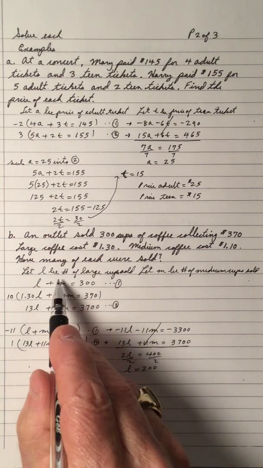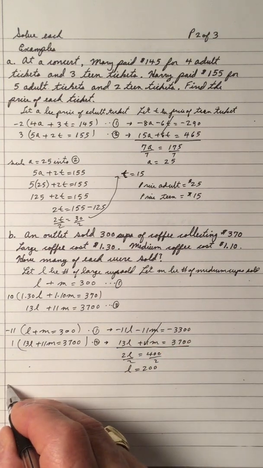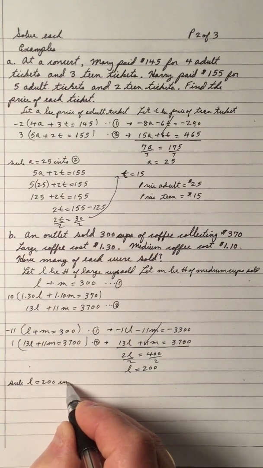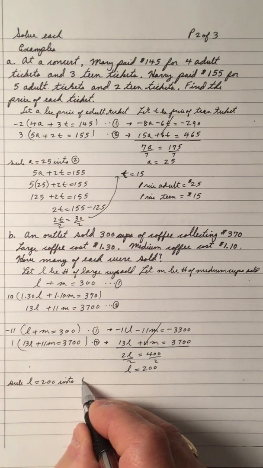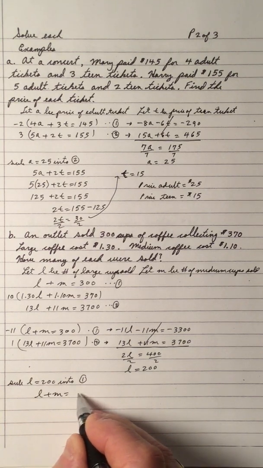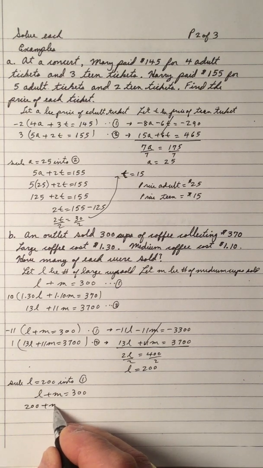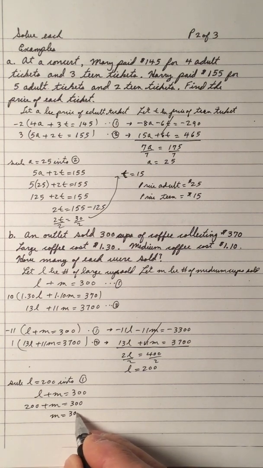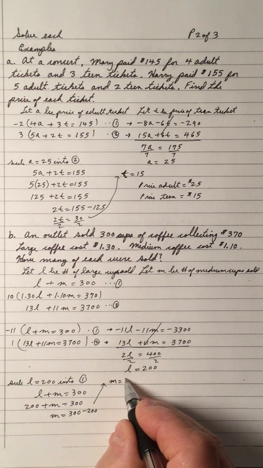So L is the number of large cups. So now I got to go and find the number of medium cups. So I'm going to sub L equals 200 into, and as well, this is the easy equation to sub it into, so we're going to sub it into 1. So L plus M equals 300. So L is 200, so 200 plus M equals 300. M is 300 minus 200. Let's go up here. M is 100.